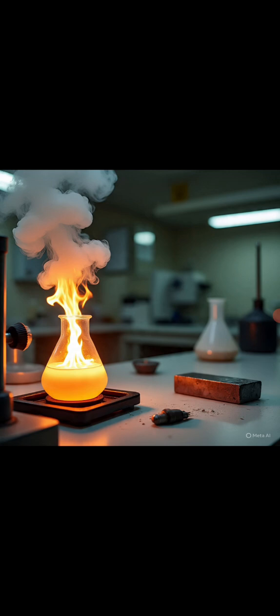Baking soda tastes bitter, and if you feel the solution between your fingers, it feels soapy. Generally, substances which are bitter in taste and feel soapy on touching are known as bases. The chemical nature of such a substance is basic.